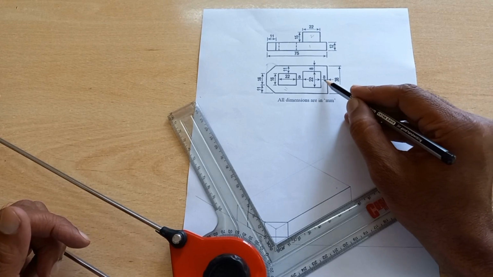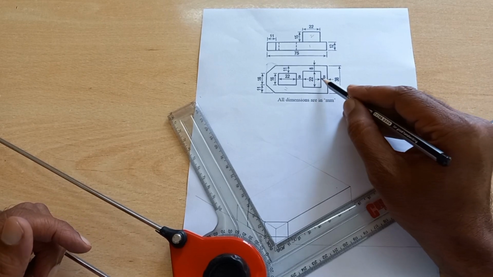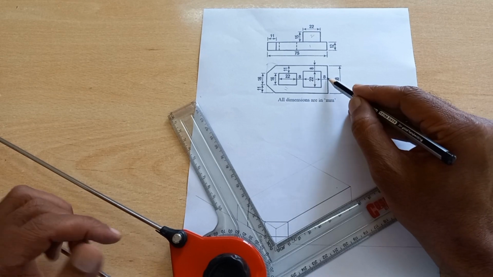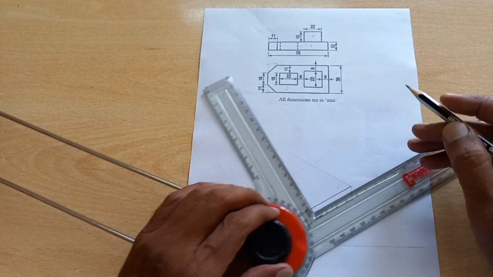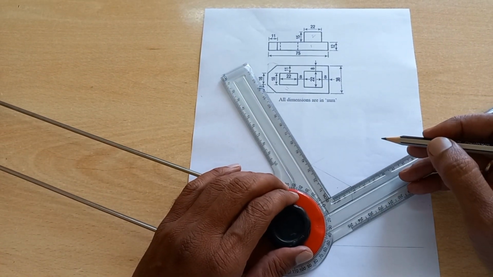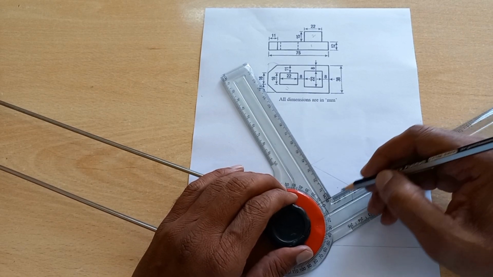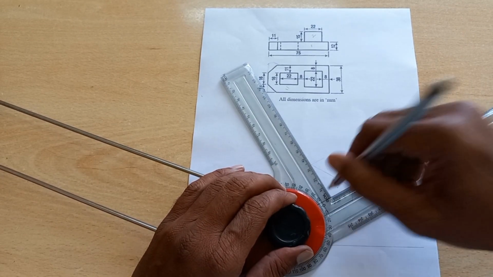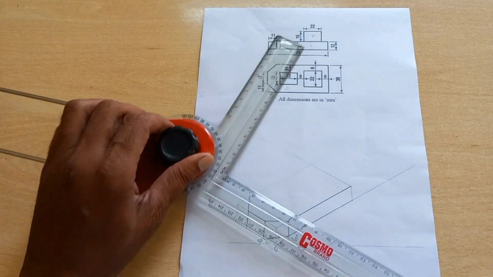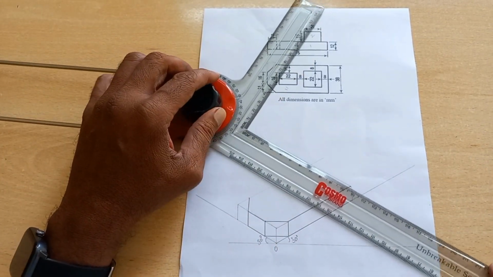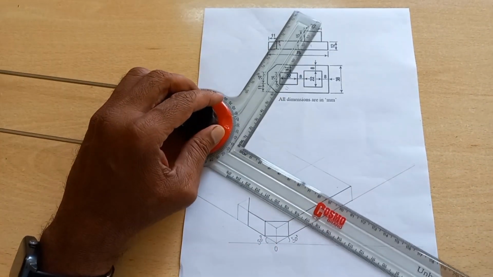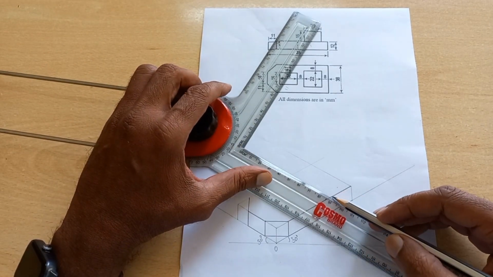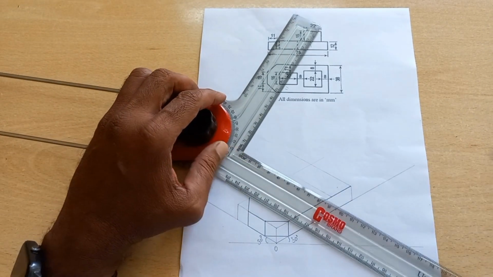So the distance between these two blocks is 8 and this is 22. So 11 plus 8, that is 19. I will take 19 millimeters and put a mark here, and draw a line here to create the center. First I'll draw a very light line.